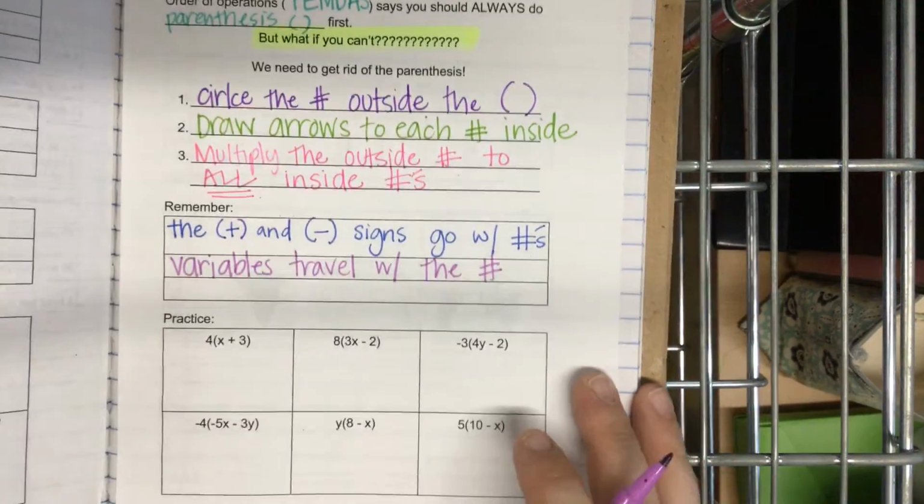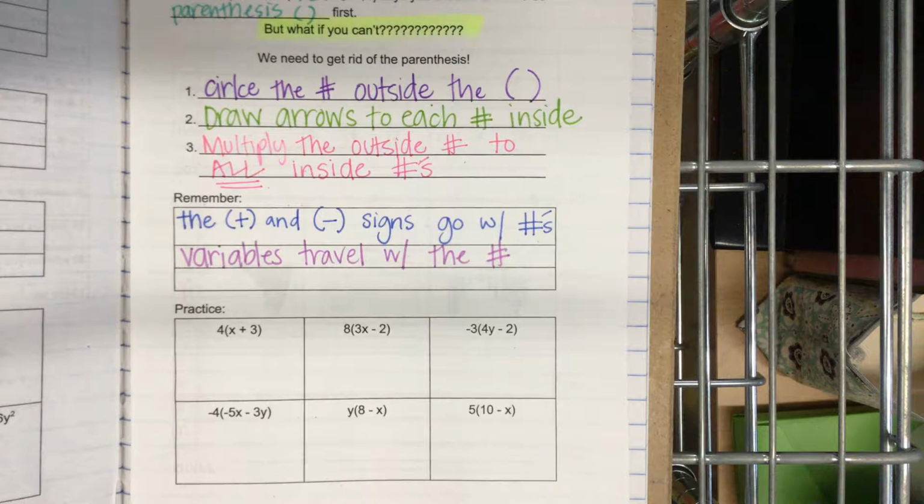Don't forget, if you've got a variable, it's going to go along for the ride. Variables travel with the number.